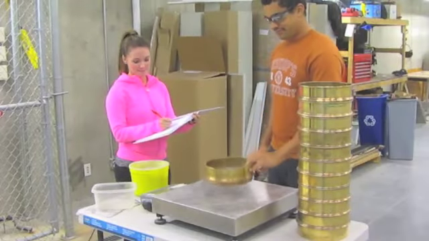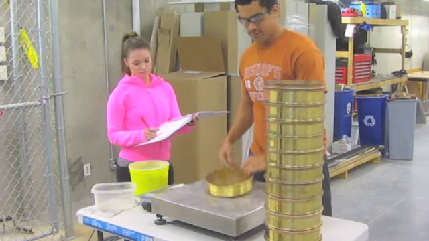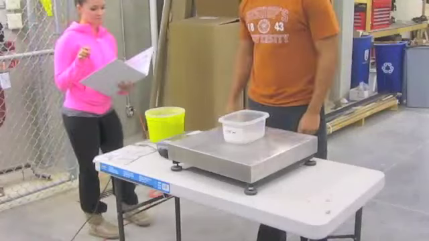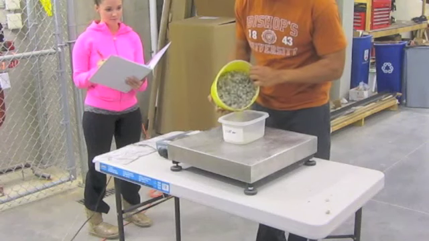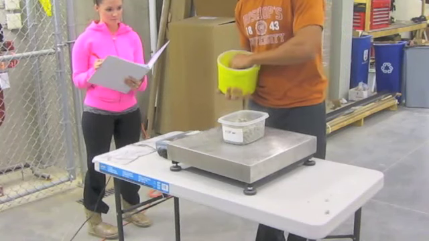Start by weighing each empty sieve and recording the weight. Ensure that the sieves are arranged in decreasing order from top to bottom. Next, measure a sample of approximately 2,000 grams. The sample should be washed aggregate as well as oven dry. There should be no moisture in the aggregate.